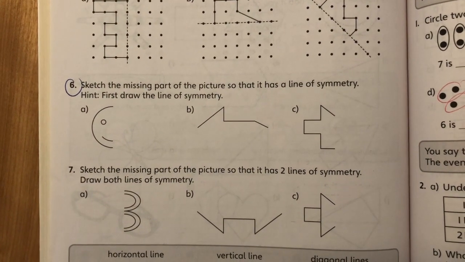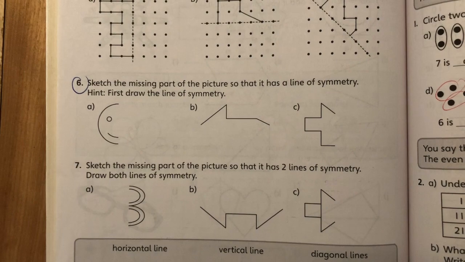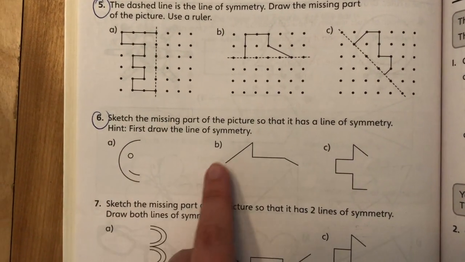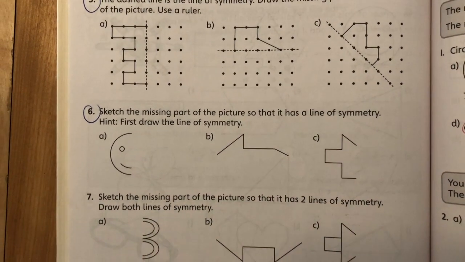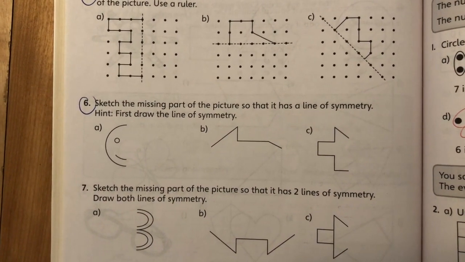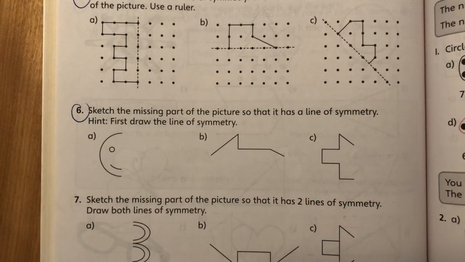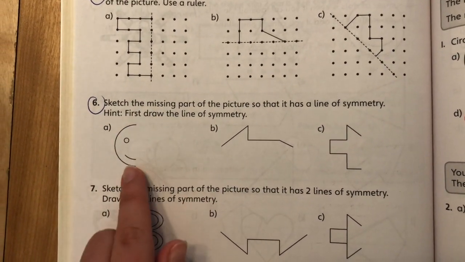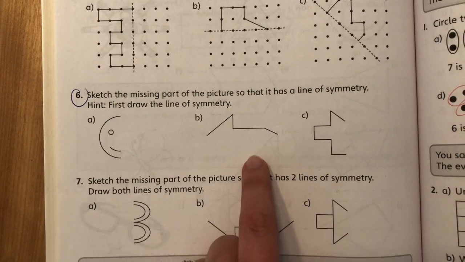And then finally, number 6, you're going to sketch the missing part of the picture so that it has a line of symmetry. It doesn't have that dashed line across it like these other questions have. So you can draw that line first and then imagine you're reflecting it like it's in a mirror, or you're folding it over. What is the rest of the picture going to look like? I mean, this one, you guys can probably figure it out. These ones, you're going to have to think a little bit more.